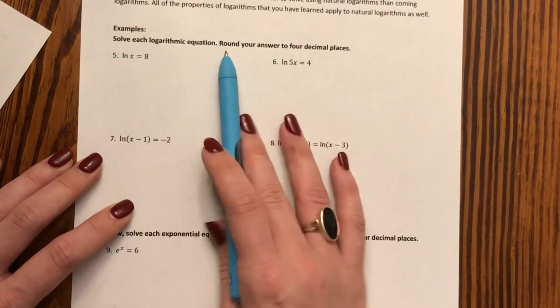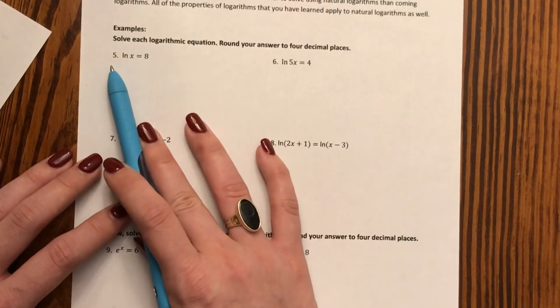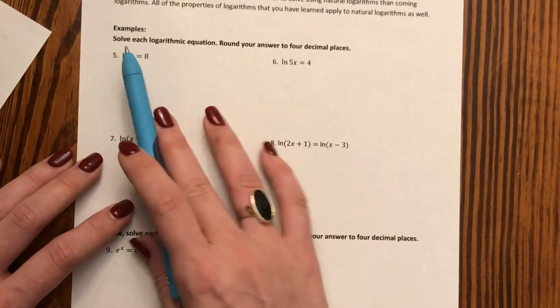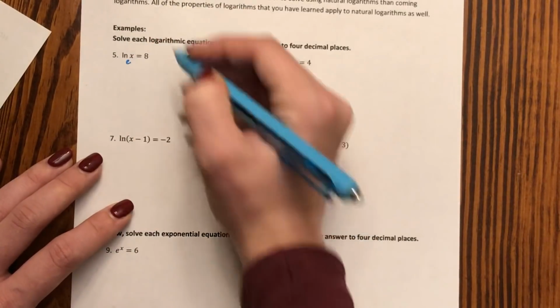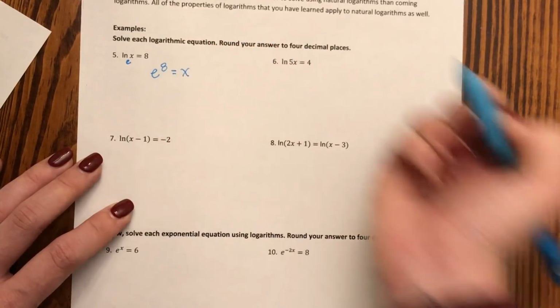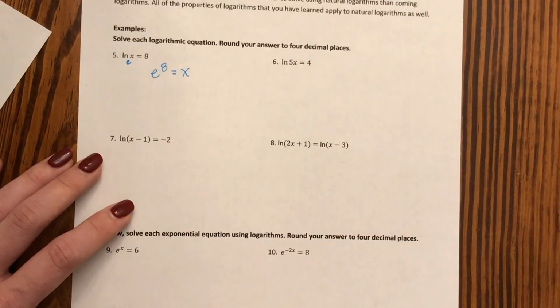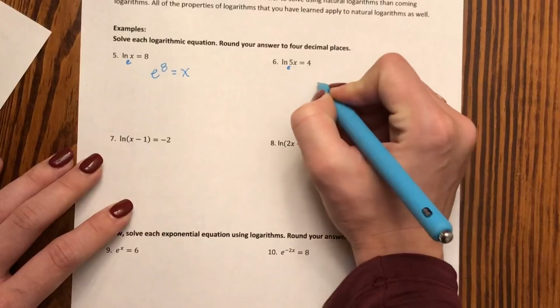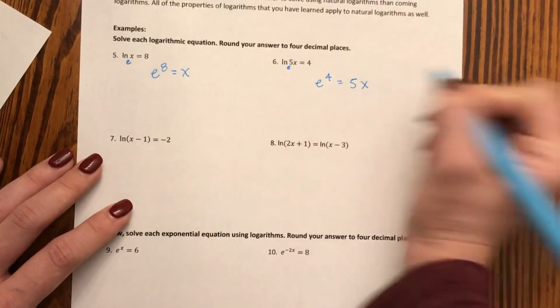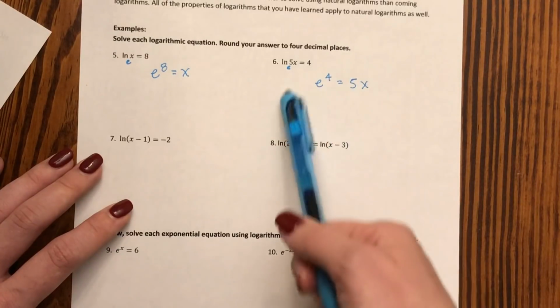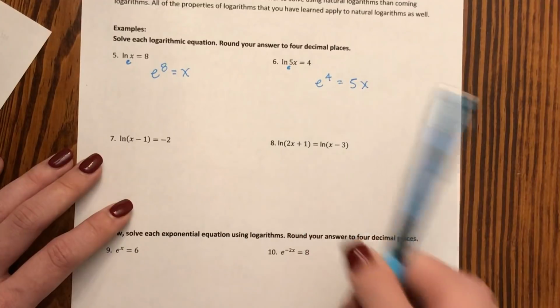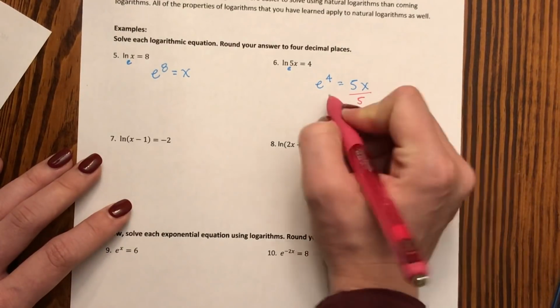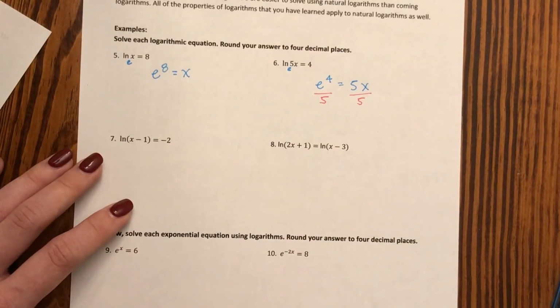If I'm solving it as a log, I probably need to change it to an exponential. So like in number 5, the natural log of x, I can't type that in the calculator, but if my base is e, I can change it to e to the 8th equals x, right? And then just type that in your calculator. Sorry, I left mine, it's awkward. So similarly, number 6, I can't type the natural log of 5x in my calculator, but I can change it to be e to the 4th equals 5x. But just like on our test, my answer isn't e to the 4th. It's whatever e to the 4th is, and then hopefully you see that you need to divide by 5 after. Okay, and that'll give us x.